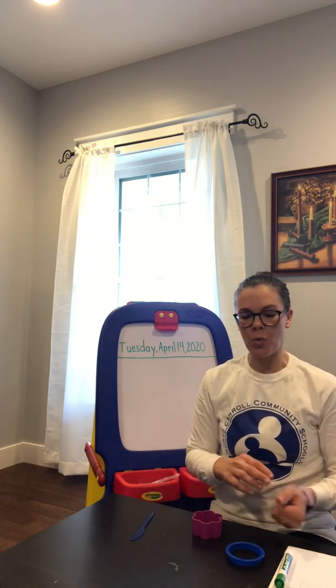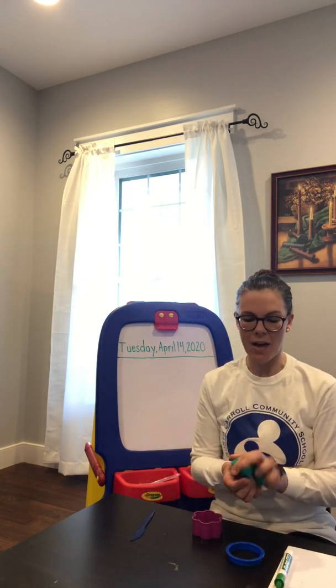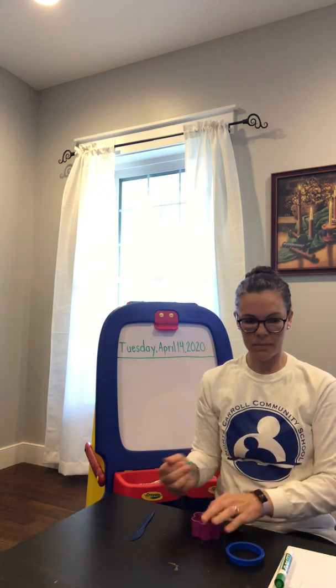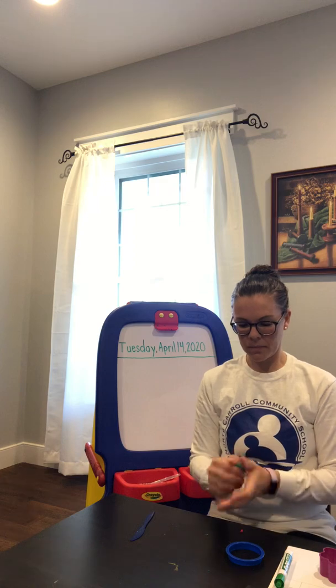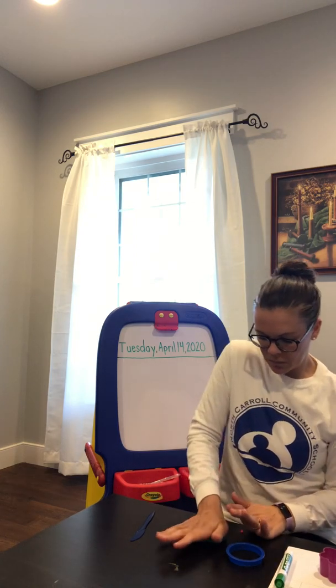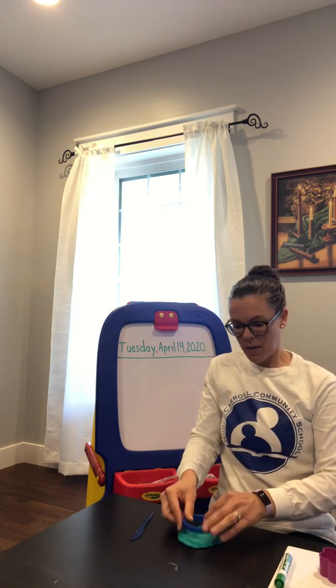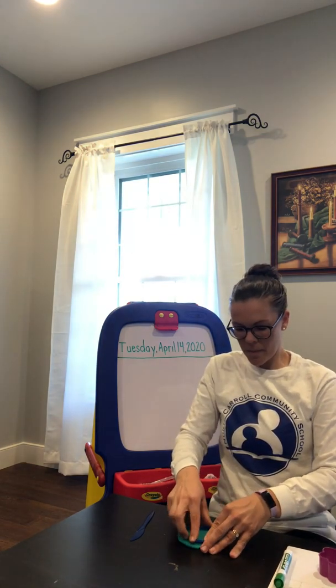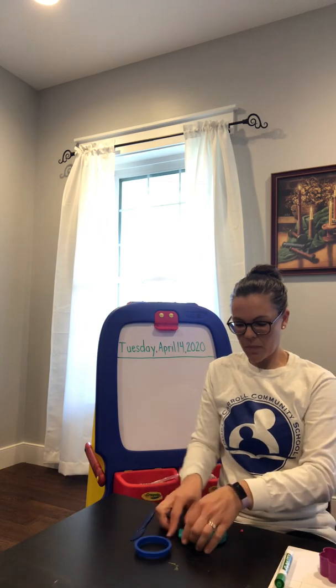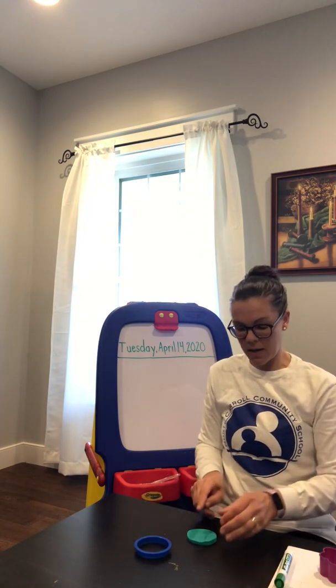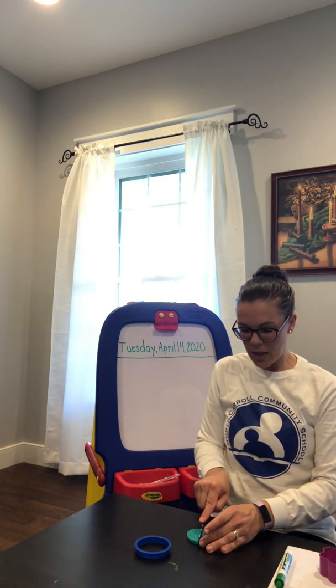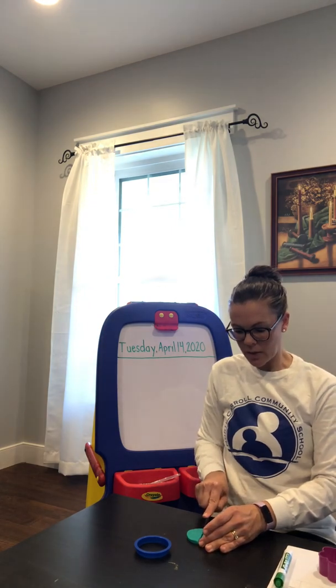Let's talk about what those parts are called now. So I'm gonna make my circle again. And we'll say this is a donut this time. So without the hole in the middle, it will be a full donut. And I'm gonna cut it into 2 equal parts.